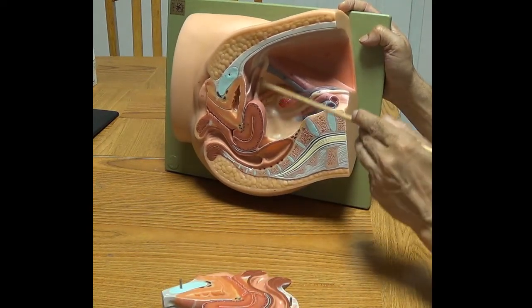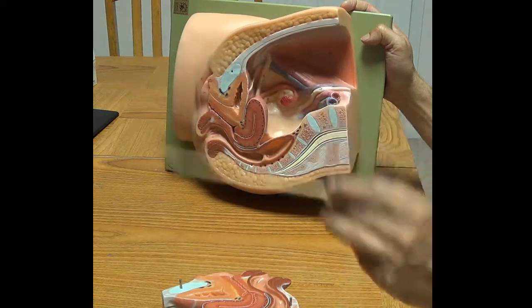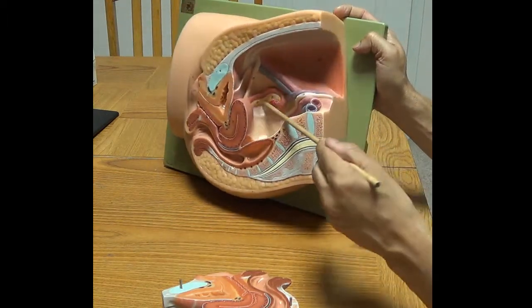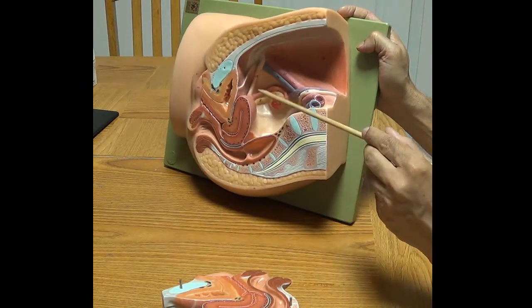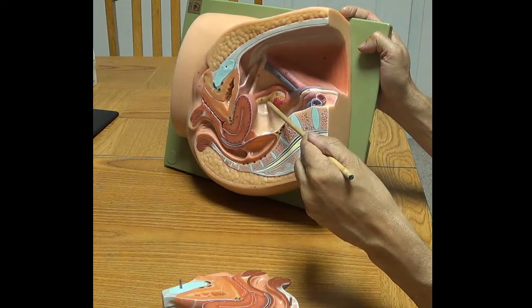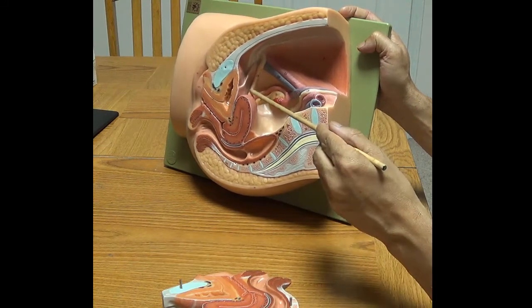So this is the round ligament. There is another one on the other side. This ligament is called the ovarian ligament. It connects the uterus to the ovary. Ovarian ligament, this one, okay. Round ligament, this one.